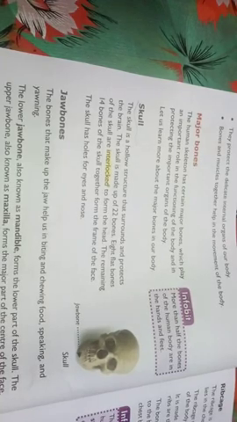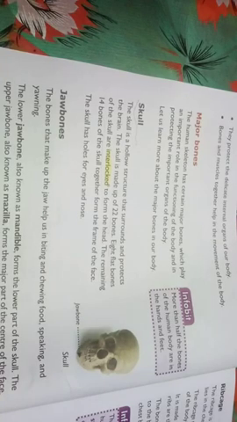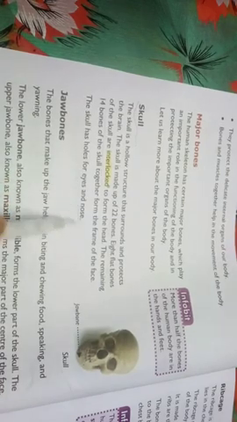The remaining 14 bones of the skull together form the frame of the face. These 14 bones play an important role in how the person will look. The skull has holes for eyes and nose.